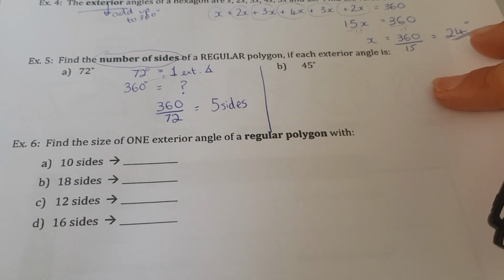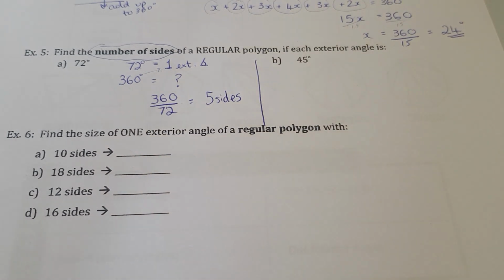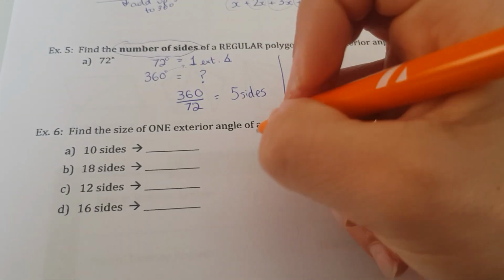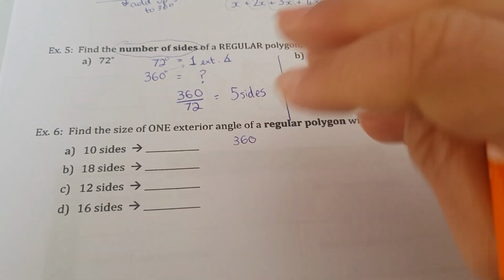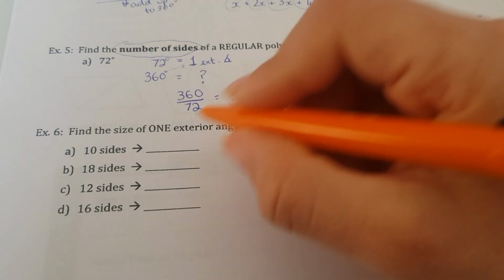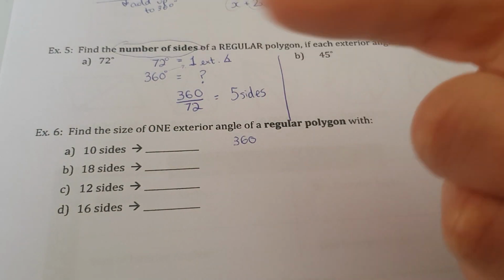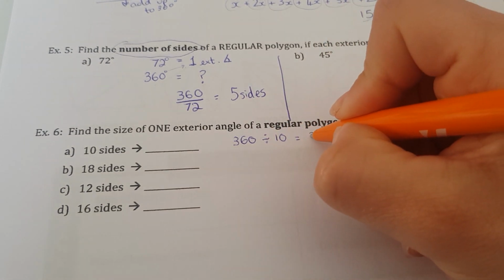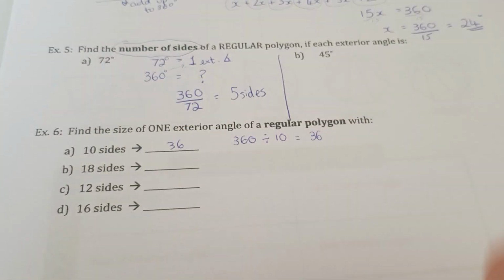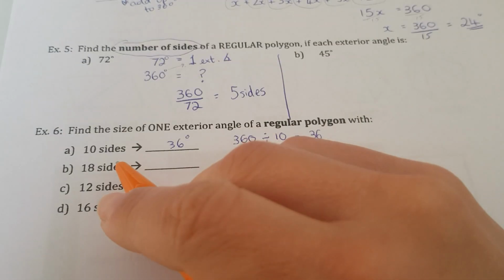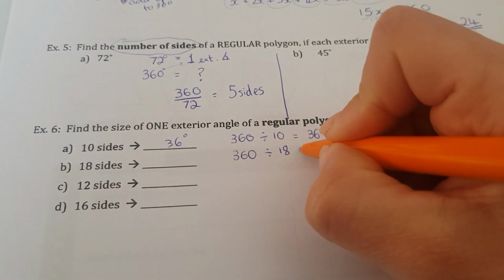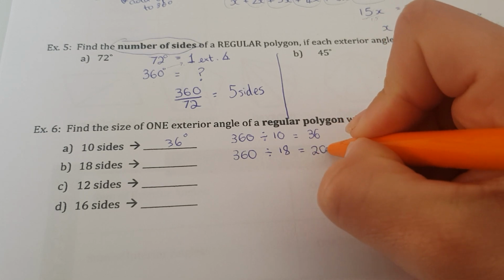Next, find one exterior angle of a regular polygon with 10 sides. So we know that 360 degrees is the total of exterior angles, and we need each one for a 10-sided polygon, so divide by 10. It's 36 degrees. If it's 18-sided, that's 360 divided by 18, and that means each exterior angle is 20 degrees.